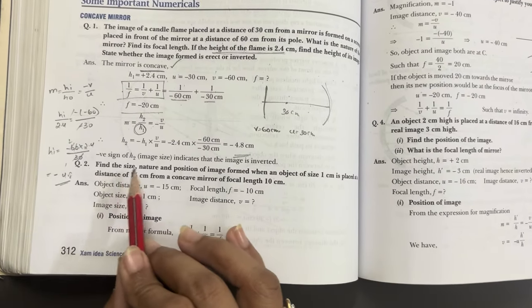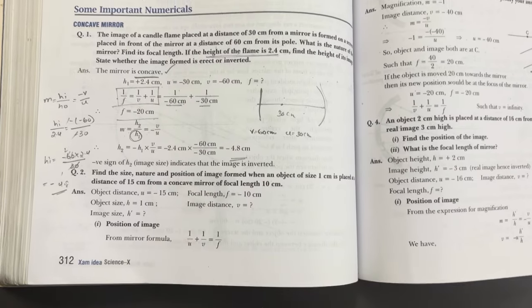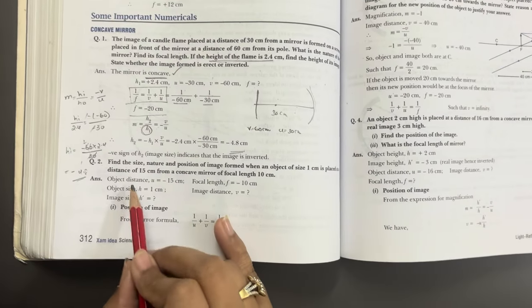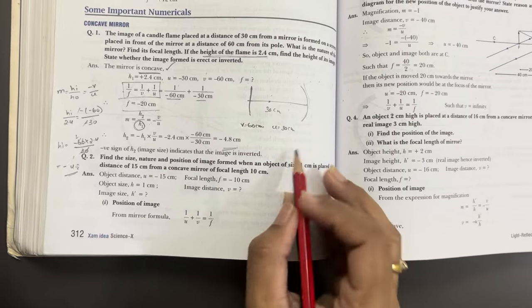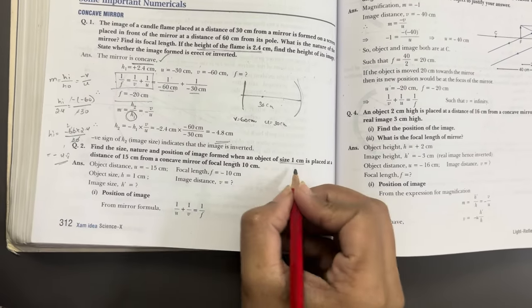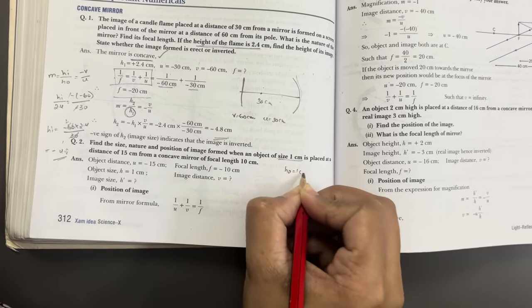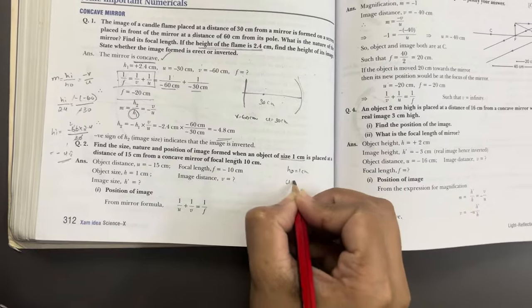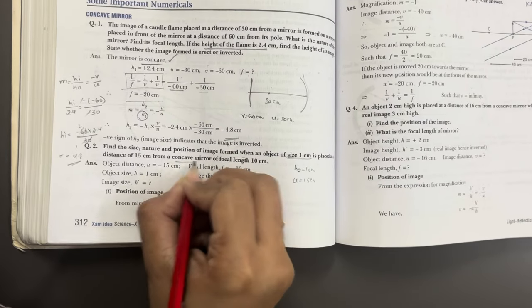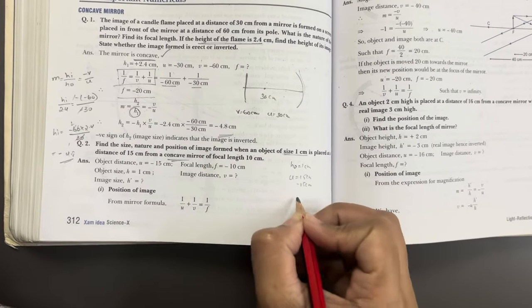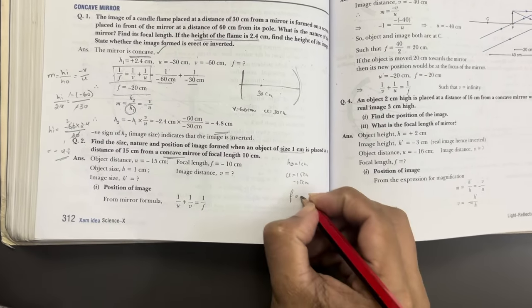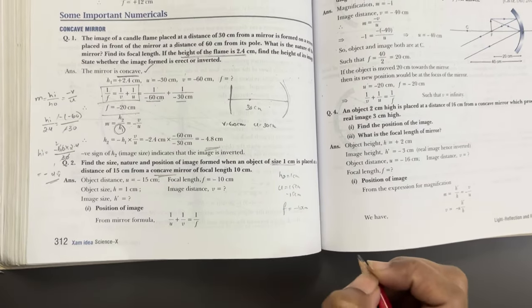Now again another concave mirror is given. Find the size, nature and position of the image formed. Object size is 1 centimeter. Height of the object is 1 centimeter, placed at a distance, that means u is 15 centimeters. Concave mirror means it becomes negative 15 centimeters. The focal length is also concave mirror, so minus 10 centimeters is what you will give here.